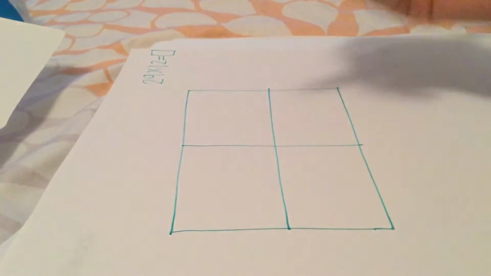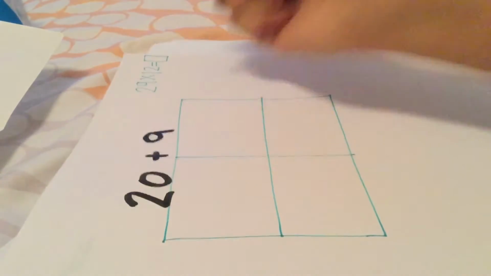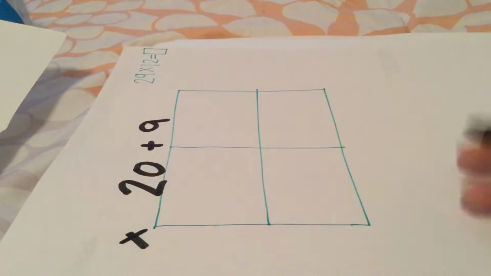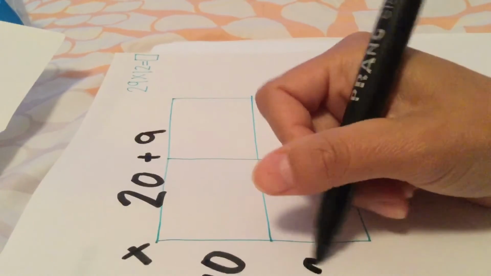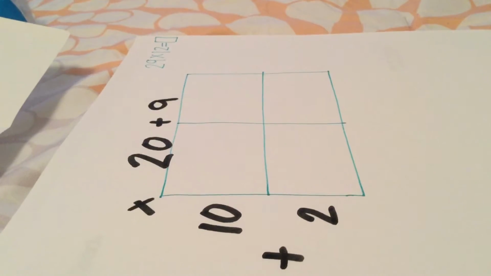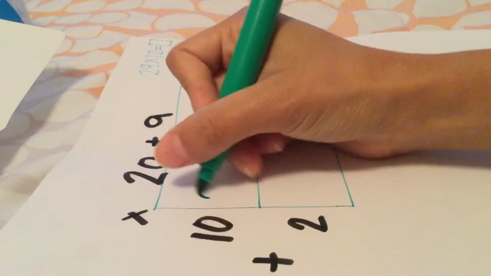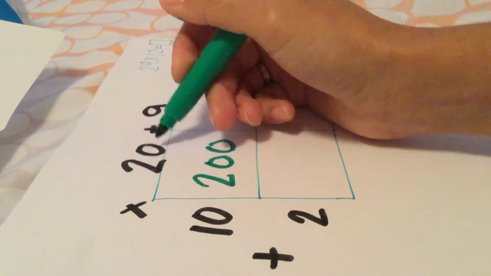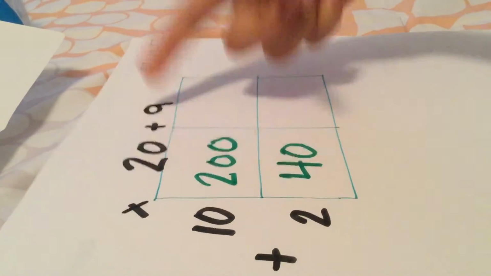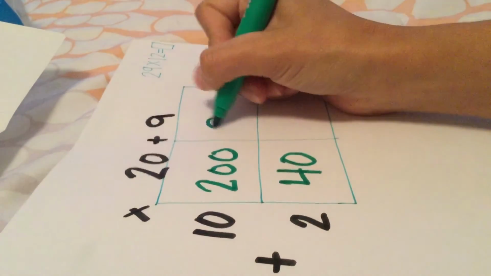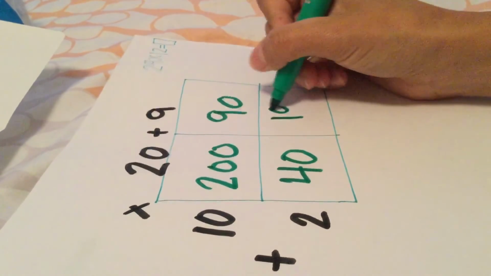So for 29, we're going to expand it. So it's 20 plus 9 times 12. Expanded form is 10 plus 2. Okay, and then we're going to solve for that. We're going to multiply 20 times 10 is 200. 20 times 2 is 40. And 9 times 10 is 90. And 9 times 2 is 18.